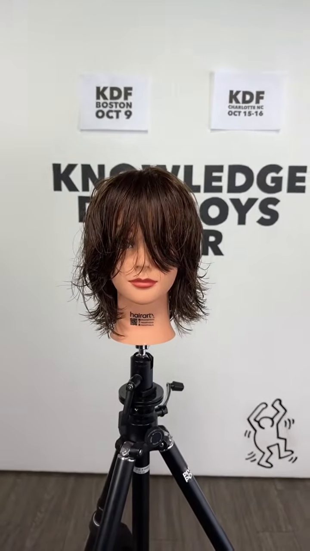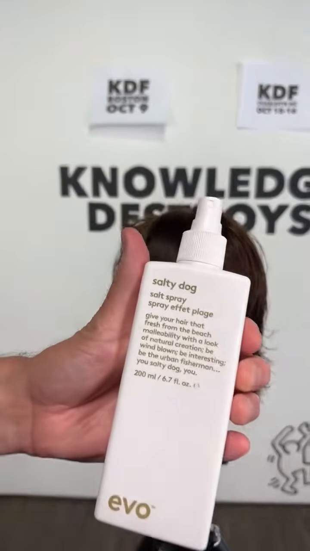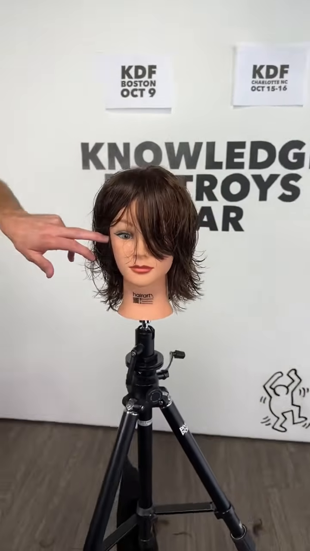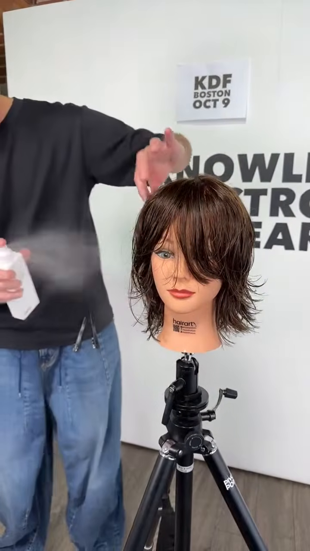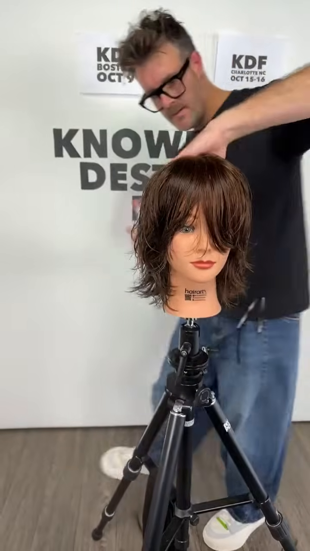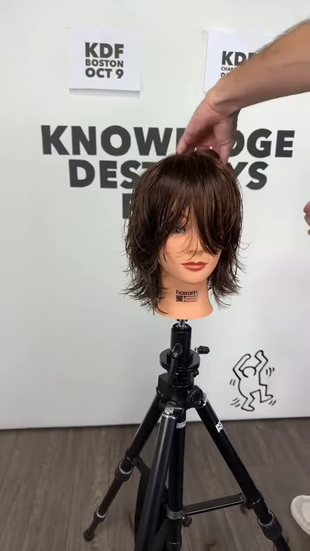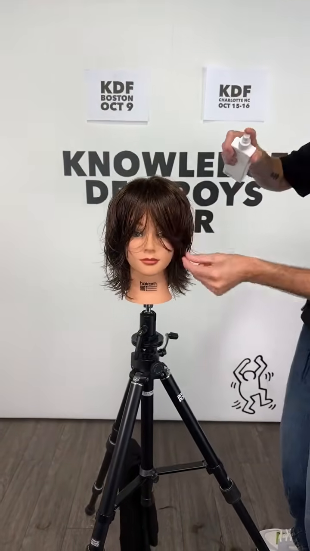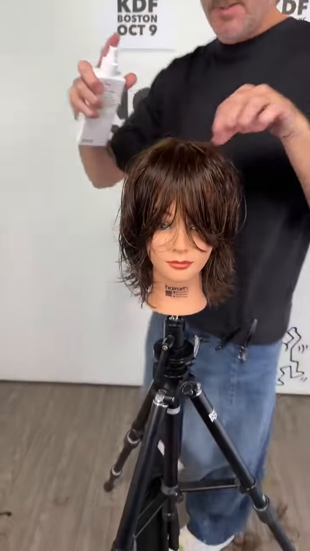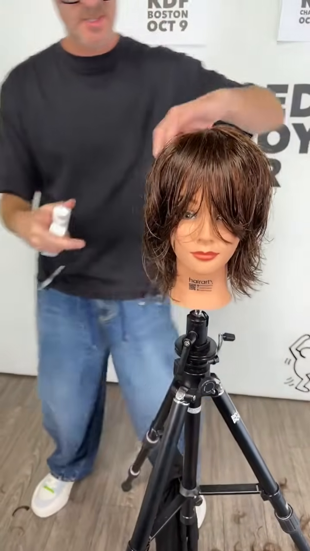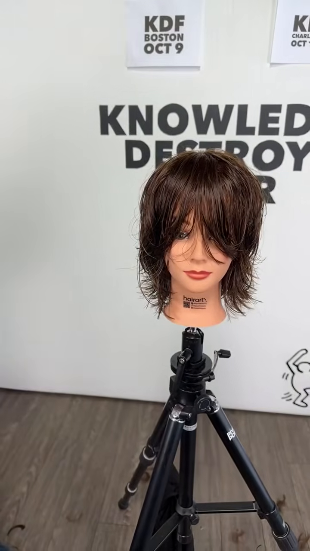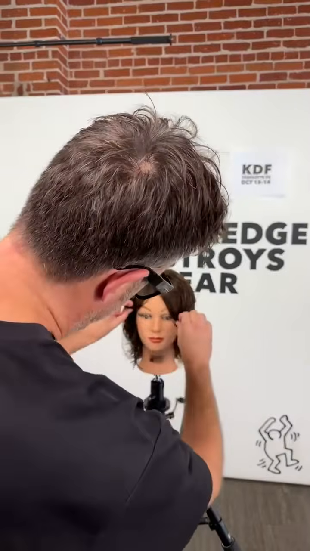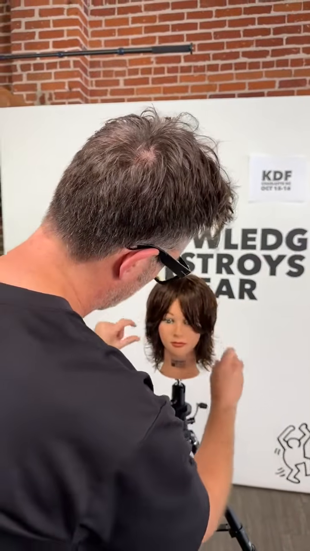Salty dog salt spray. Magic spray. So just giving it a coat of spray, lifting those layers up and getting it in the underneath area as well. And then I can just manicure the hair and let it do its thing. Once it starts to get drier, then I can start to move it around and manipulate it a lot more. But that's what we're going to do to the room.